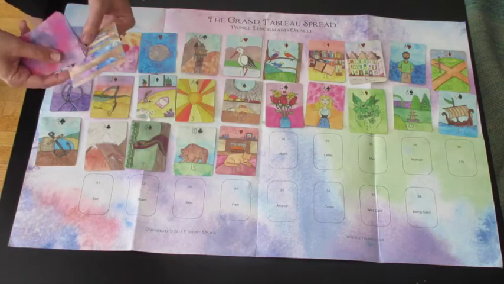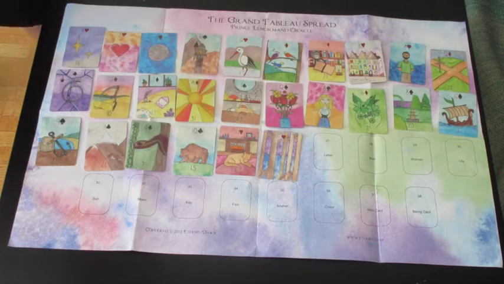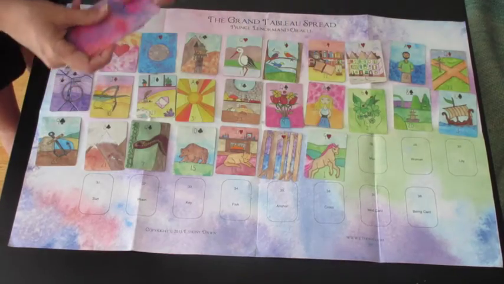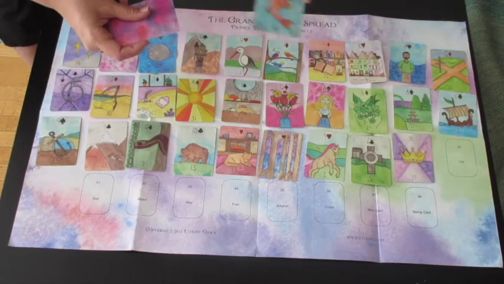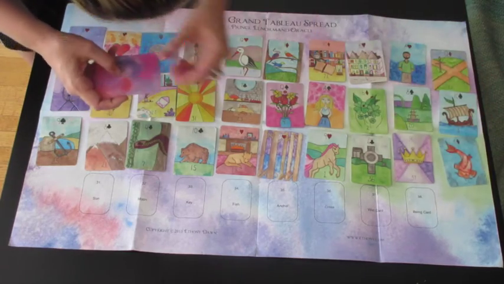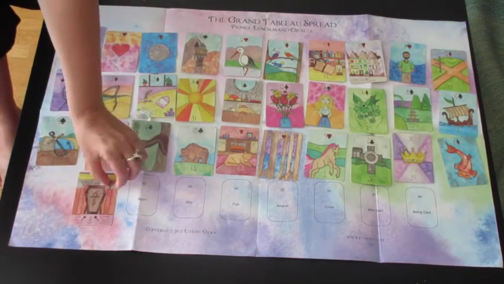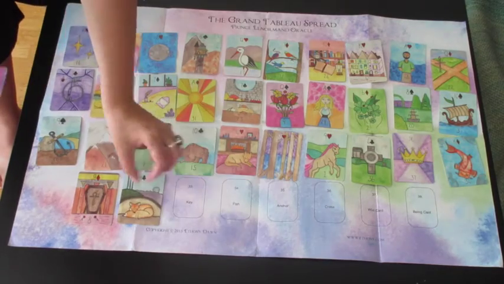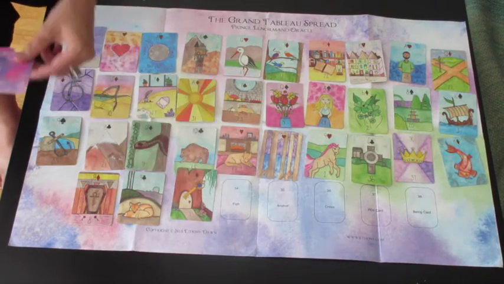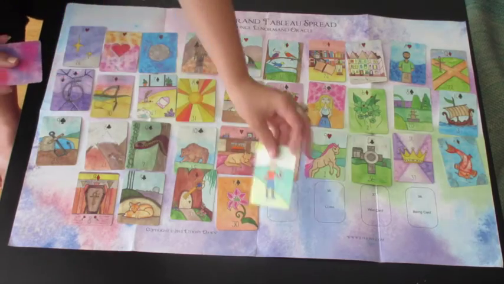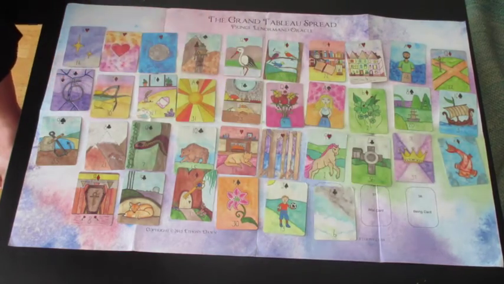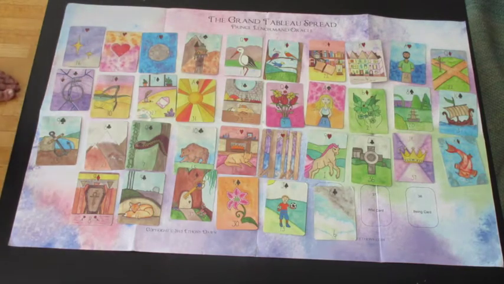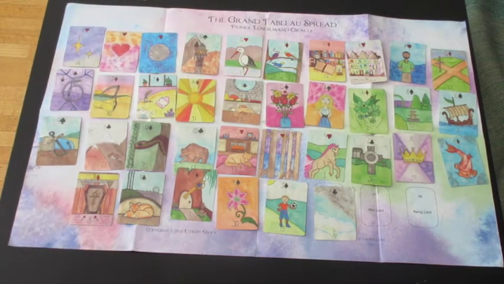We're still going, putting all the cards down. My deck also has a wild card in it, which not all Lenormand decks do, and it comes with a bean card as well, which I seem to have.